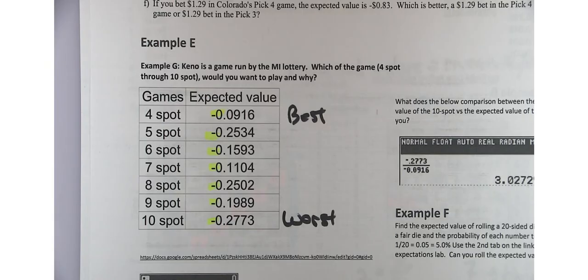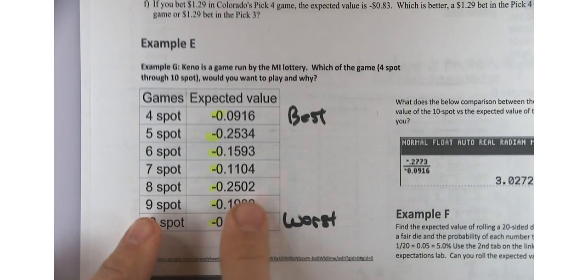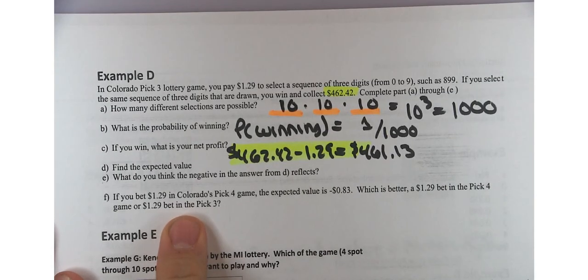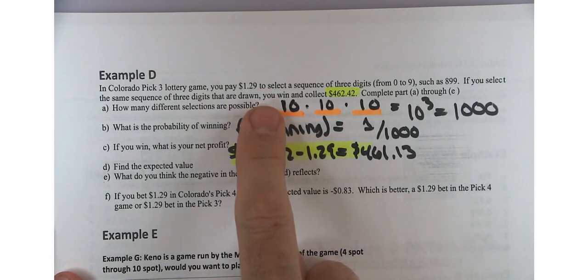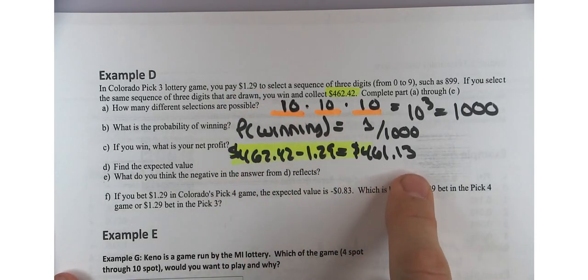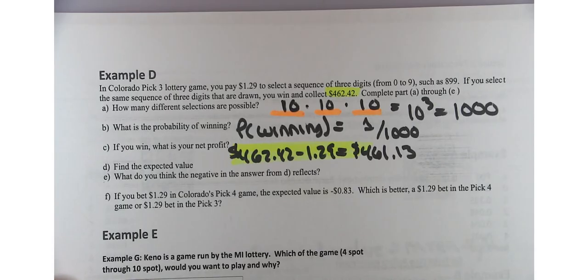So the expected value on the money problems tells us how much you're winning or losing for every dollar you spend. Exactly. For every roll. Well, it depends on the particular problem. Like here, we set this up, you were betting $1.29. So for every $1.29 you bet, on average, I think we lost like 80 some cents, something like that. Let me look back at my sheet here.